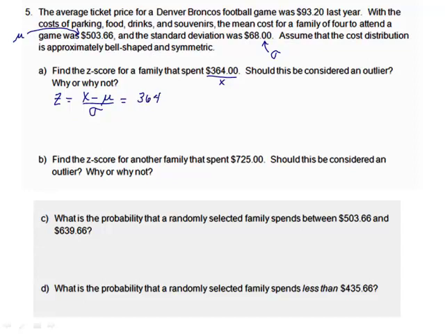So here's the formula when we put in the correct numbers in the correct places. Notice that the 364 is smaller than the mean, so when we calculate this, we're going to get a negative z-score. And that's fine. Z-scores can be either negative or positive. Next question, should this be considered an outlier? Well, technically, according to this book, if the z-score is less than -2 or greater than +2, we do have an outlier. This one would barely be in that range.